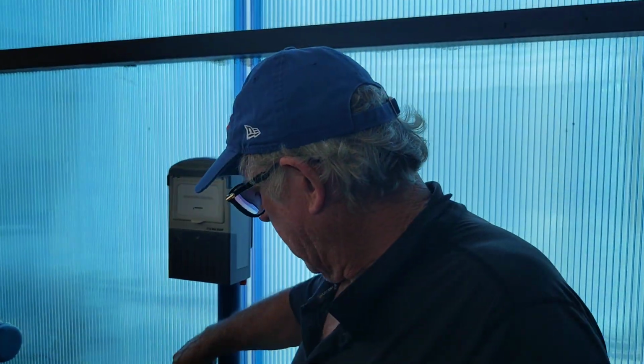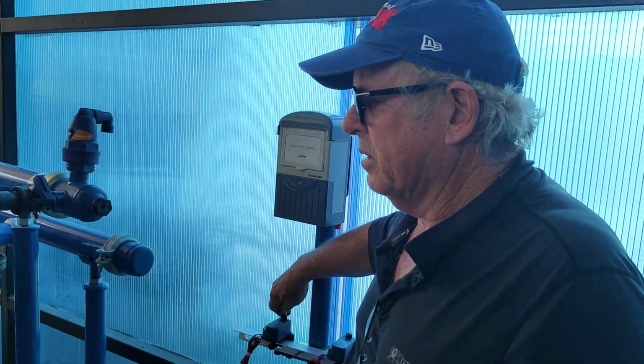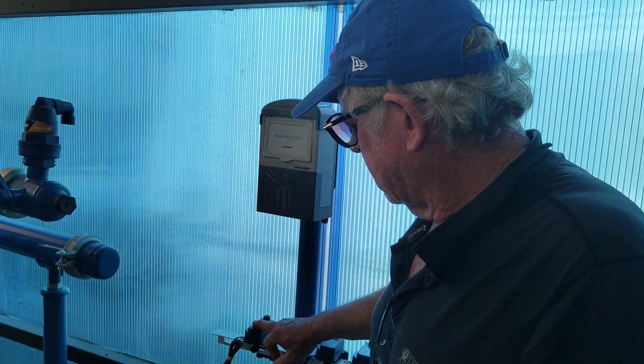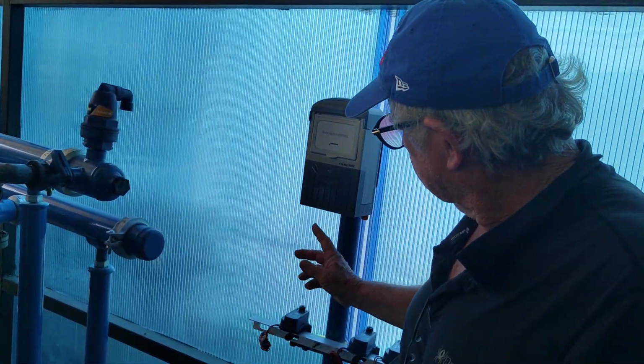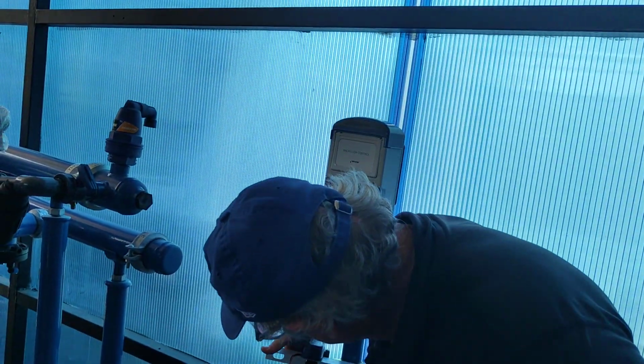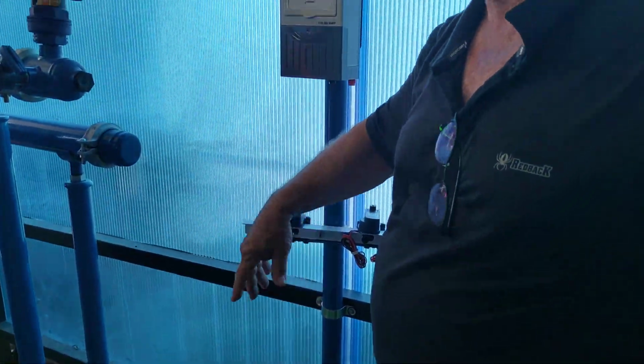And why do we have three? Yeah, each for each filter. Each filter needs to have its own solenoid. And we have three positions: automatic, open, and close. I can change the position here. Usually it's automatic. So this is connected. I connect this one to here. Okay, I bring water to here, and from here it goes to the valve. That's the way.